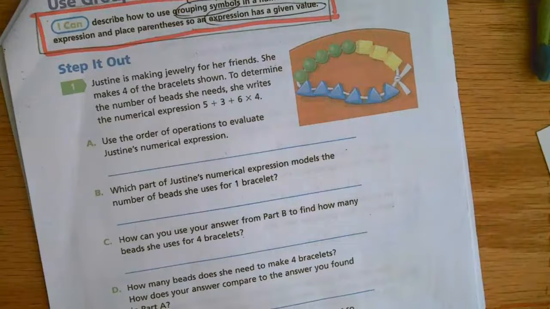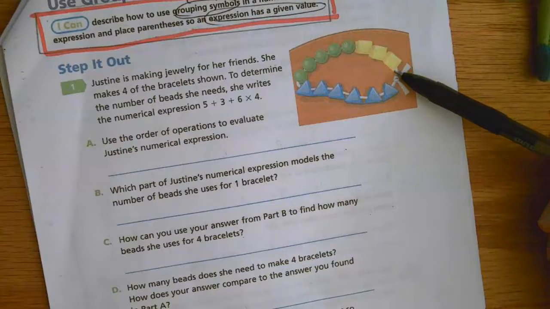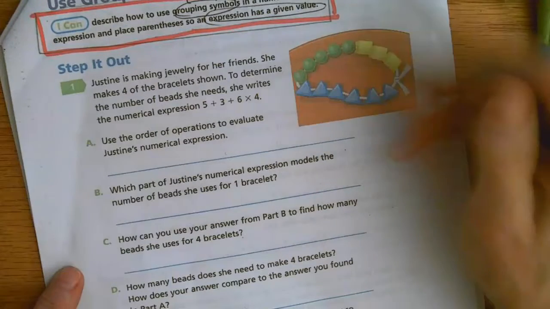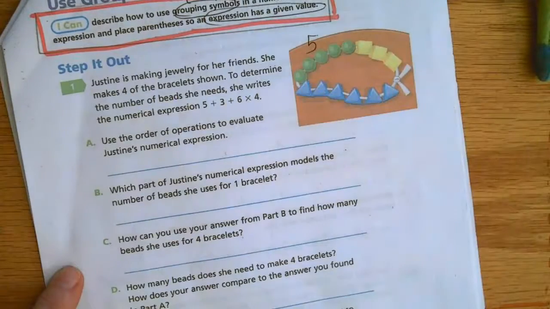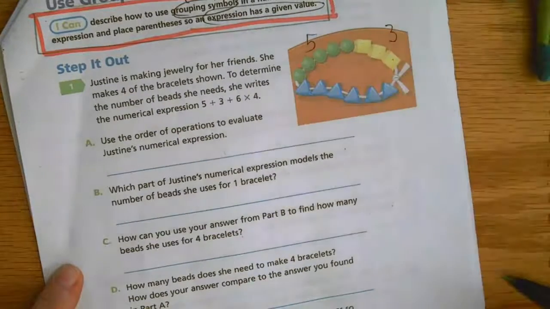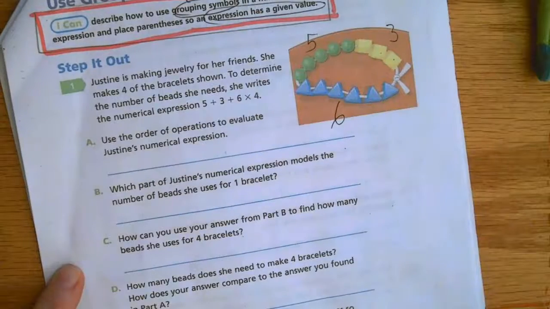She makes 4 of the bracelets shown. To determine the number of beads she needs, she writes the numerical expression. All right, so we're going to look over here at this picture, and we can see she's using 5 of these round green beads. She's using 3 of the yellow beads, and she's using 6 of these triangular shaped beads.